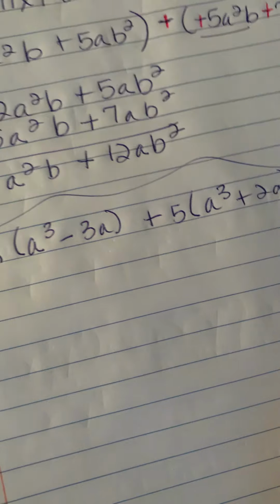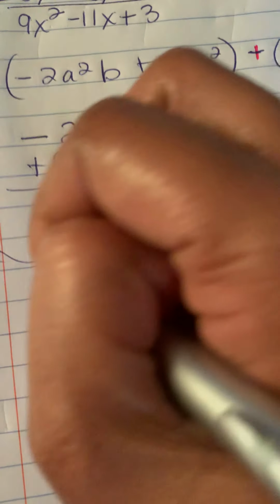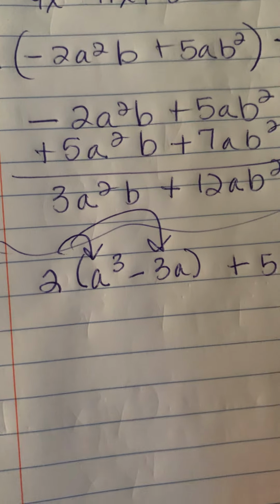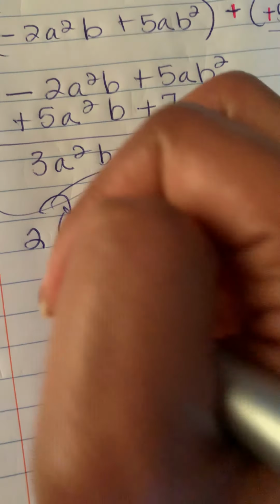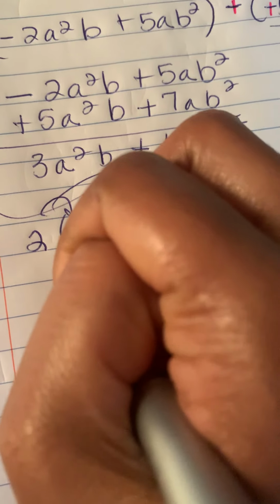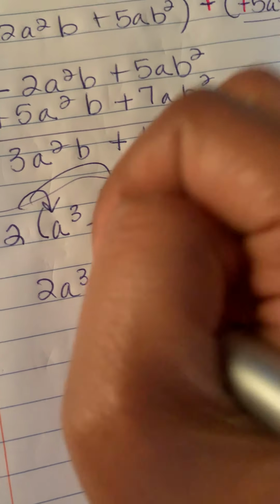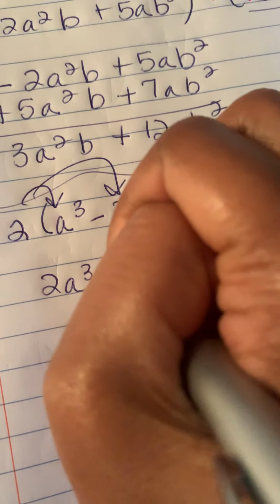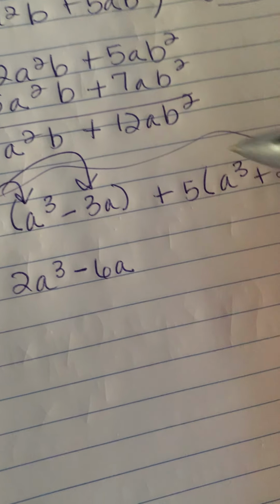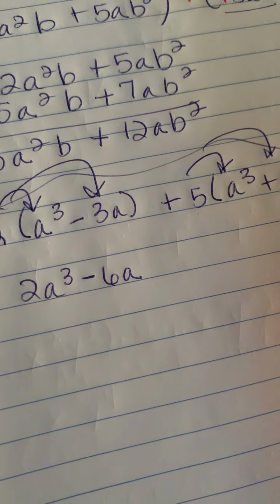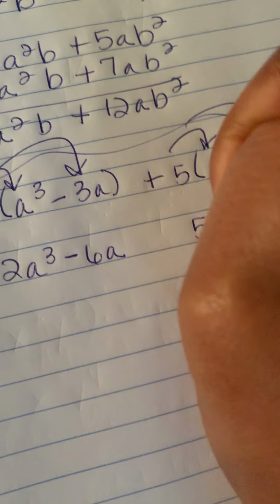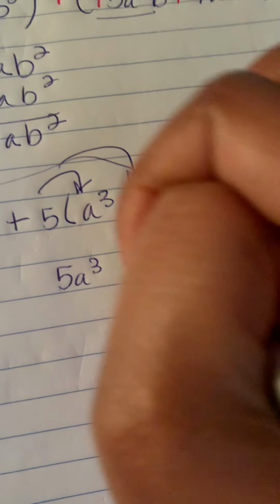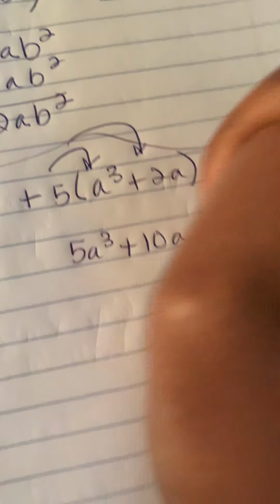So this is page 265 at the very top. Now I need you to help me do the distributive property. You know what that is. Taking that 2 and multiplying it all the way through. So this is 2a to the third power. 2 times 3, that's 6, so that's negative 6a. All right, so far so good. Now I need you to multiply it all the way through. So 5 times a is 5a to the third power. And 5 times 2 is 10, so that's 10a.